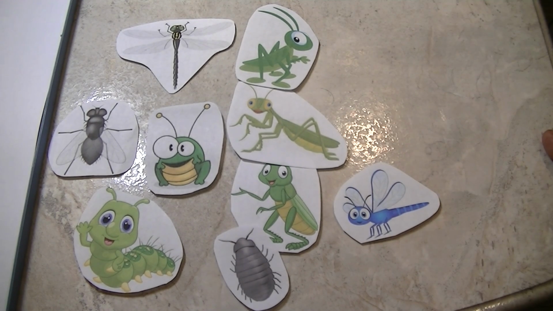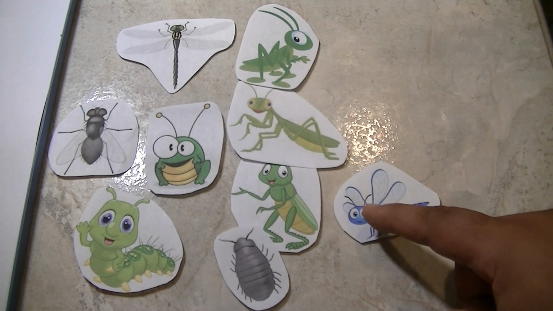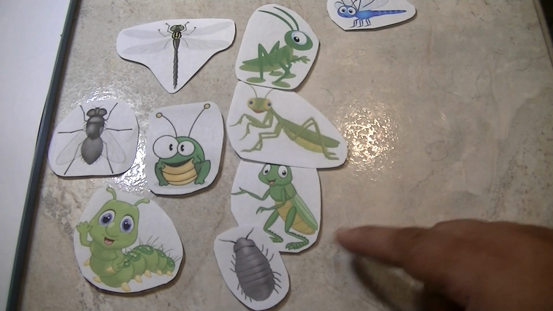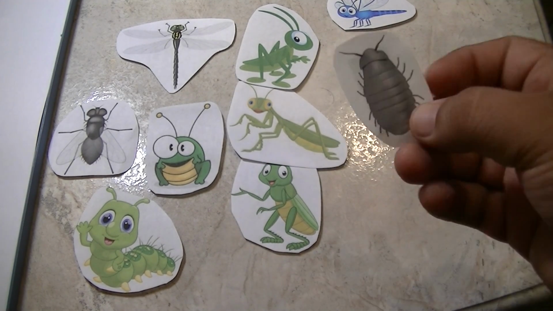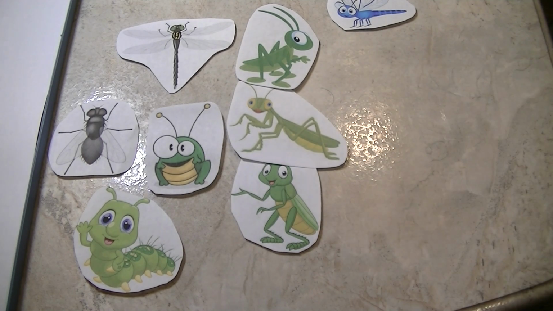Next, we have a dragonfly. Well, let's see. 6 legs. We have some antenna and wings. There we go. That's an insect. What about this one? A pill bug. Wait a minute. That looks a little suspicious. A little too many legs. I'm sorry, buddy. You're gone.